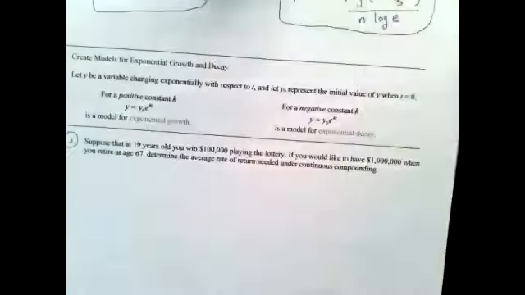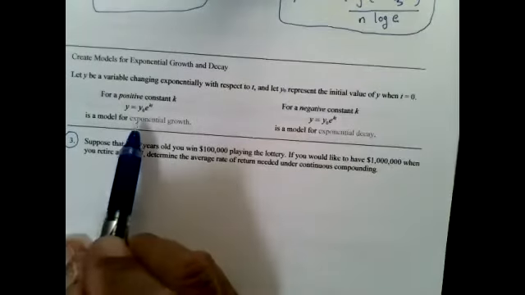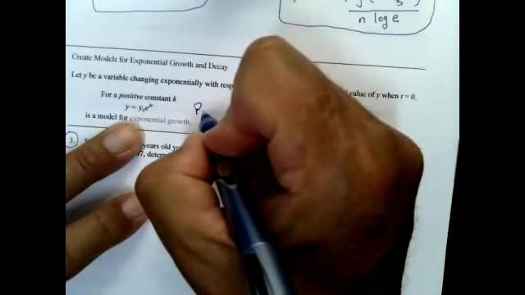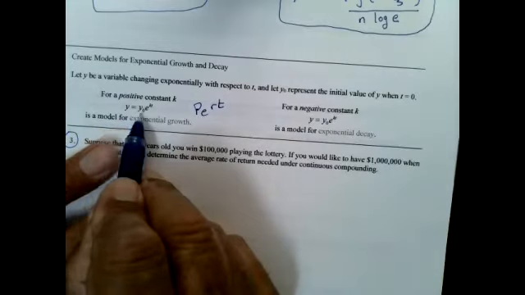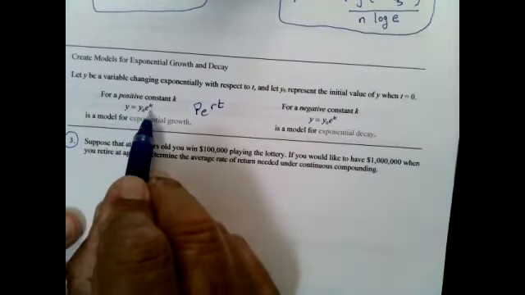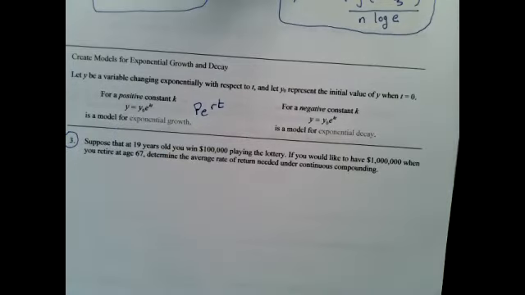So I want to go continuously. And that's where this comes in. This is kind of like the PERT: P e to the rt. The P here, y sub 0, is the initial value. e to the kt kind of deal.